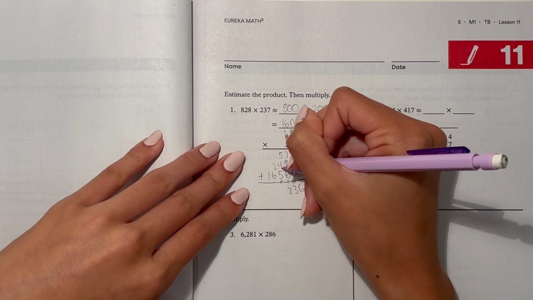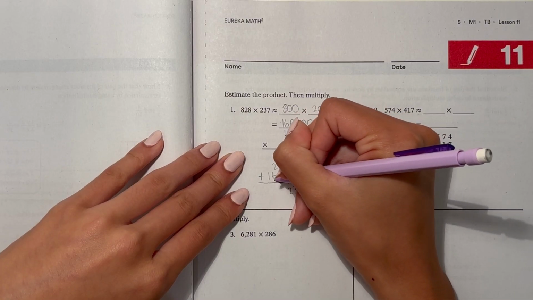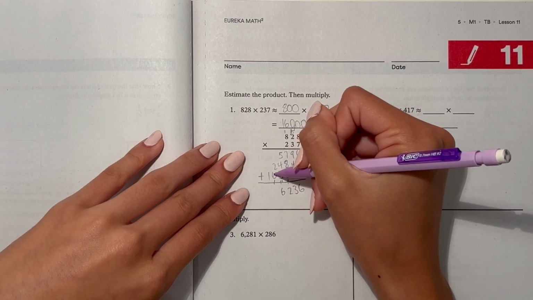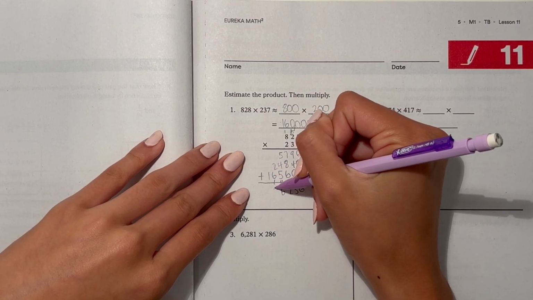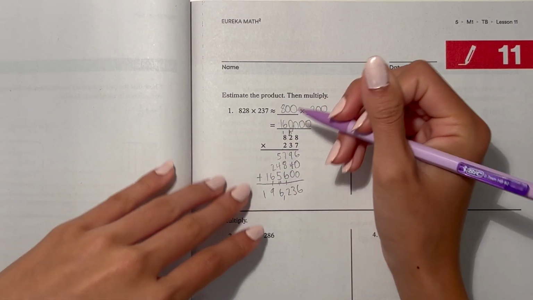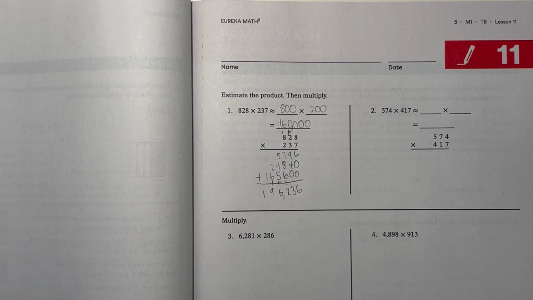5 plus 4 is 9, plus 5 is 14, plus 2 is 16. 2 plus 7 is 9, and then 1. So our answer is 196,236, which is pretty close to our estimate. So we know that we're right.